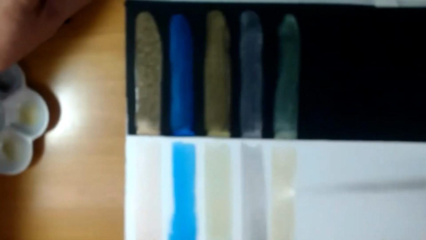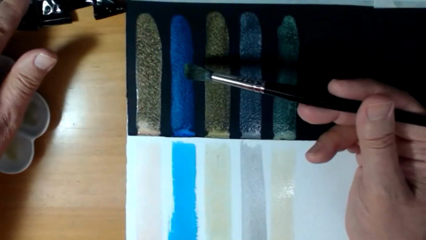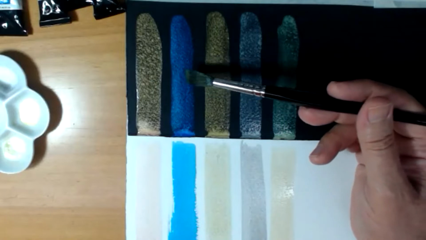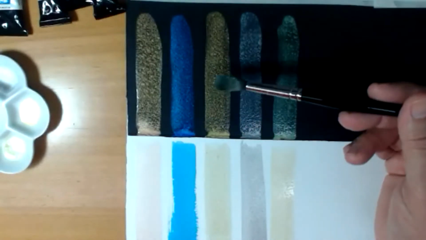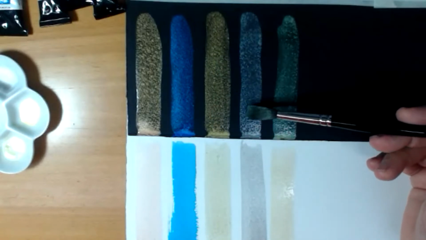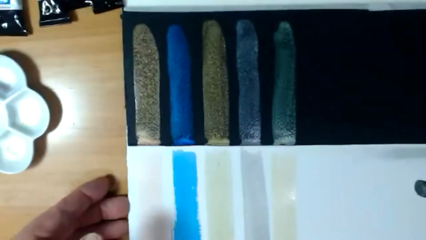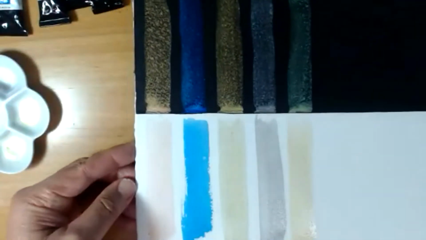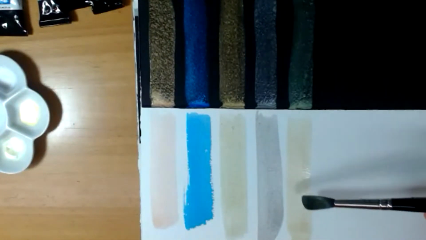I don't know if I've shared these with you. This is the iridescent sunstone, iridescent electric blue. This is moonstone. This is topaz. And this is jade. So you can see it on the dark. You can also see it on the white.